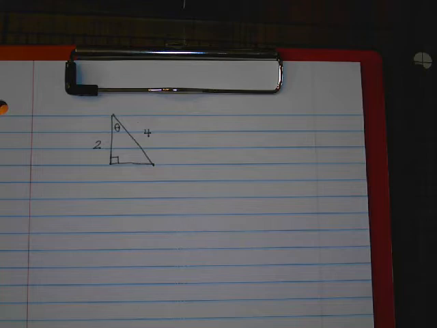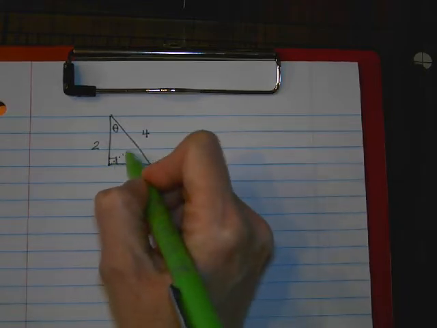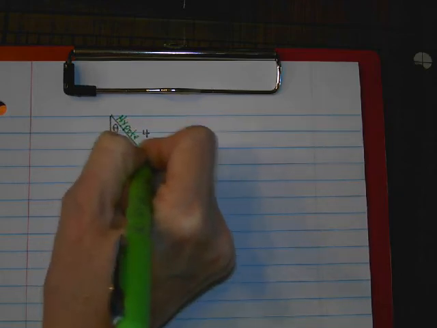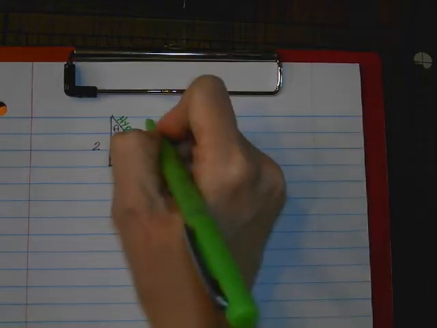So I told you the first thing that's easy to identify is to find your right angle and go directly across, and there you will locate your hypotenuse. Which is our C value. So our C value is equal to 4. So we know our C value.